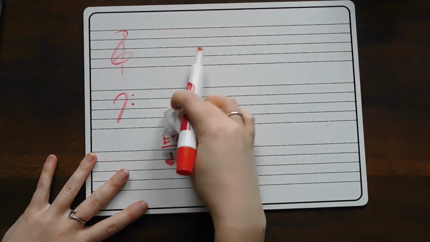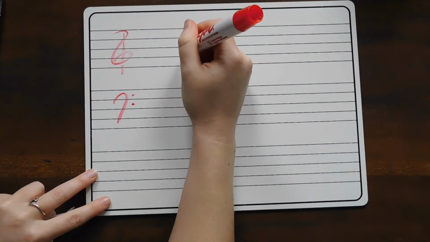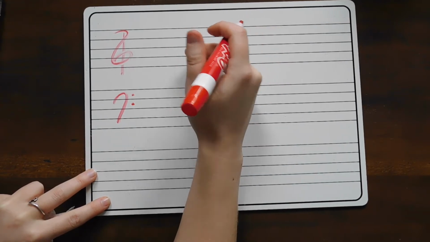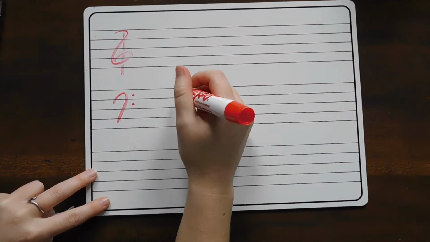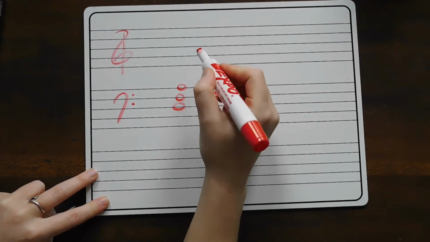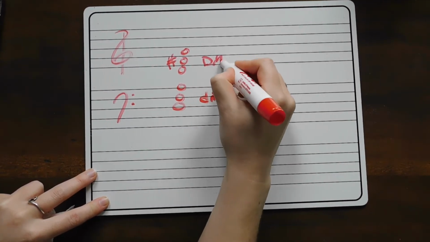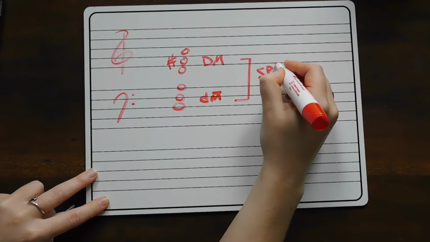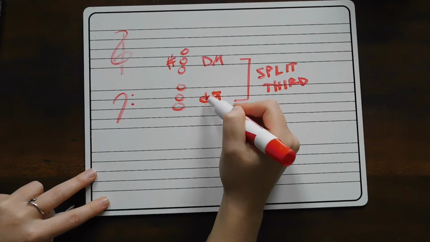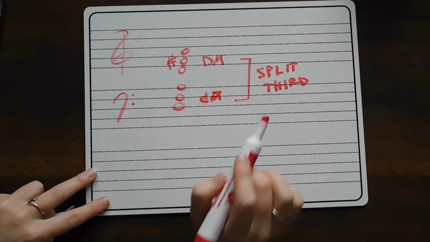Also, a special form of polychords are called split third chords. And what happens there is that it shares the same root, but then it is representing both major and minor qualities of that. So for example, if we had a D minor down here, that's D minor, and then instead we had a D major up top, okay? So this is split third, and that is, again, built on the same root, but representing both major and minor qualities. So this is a special kind of polychord.